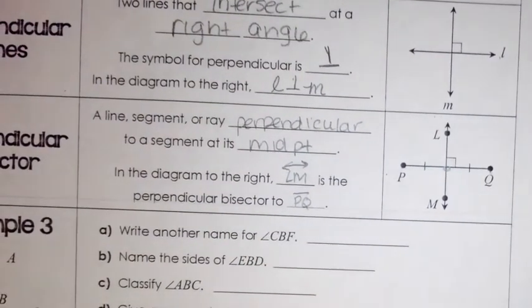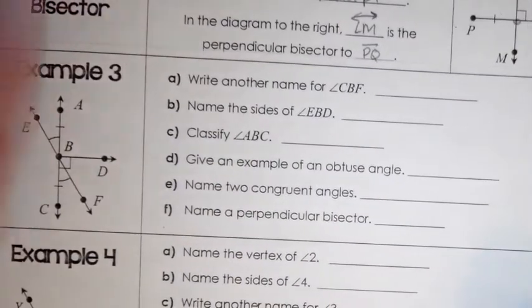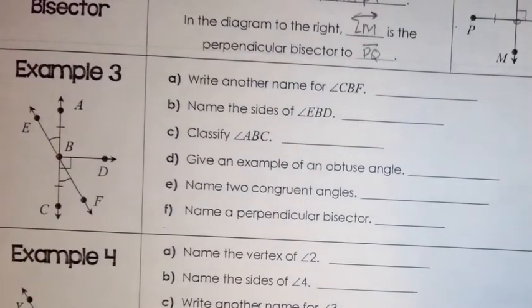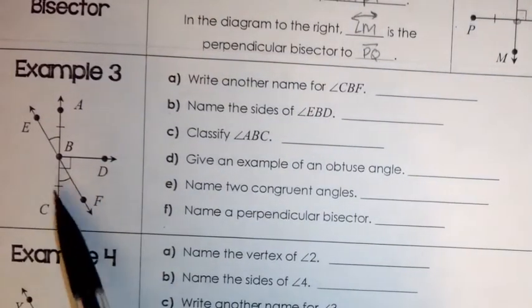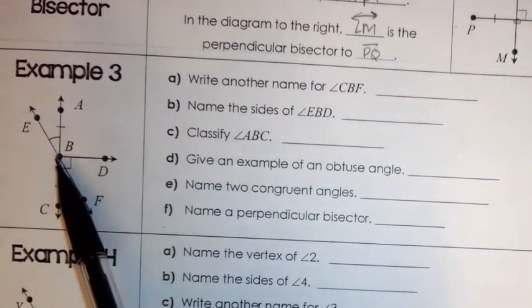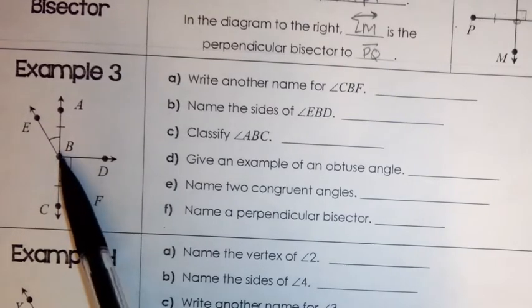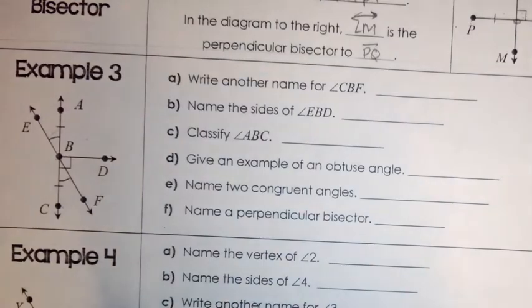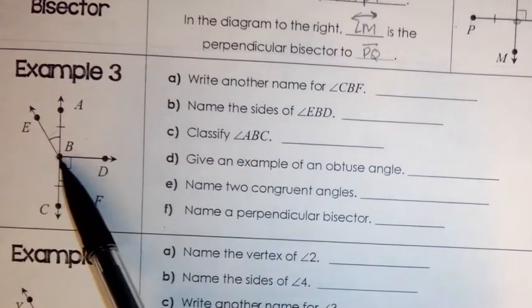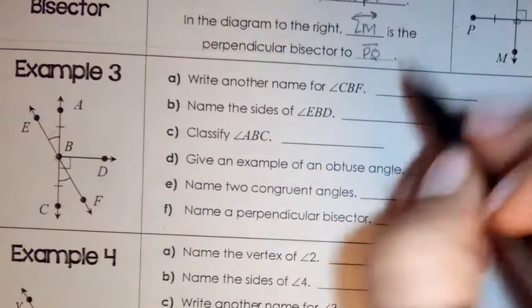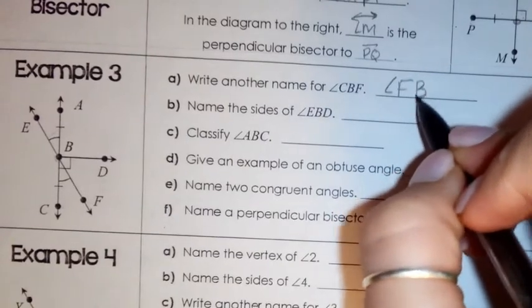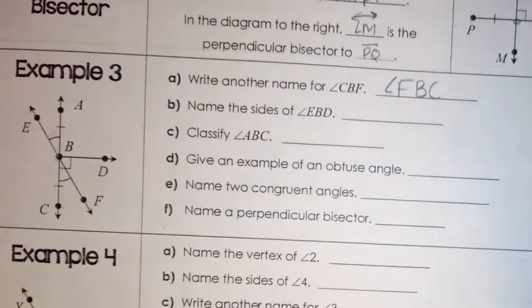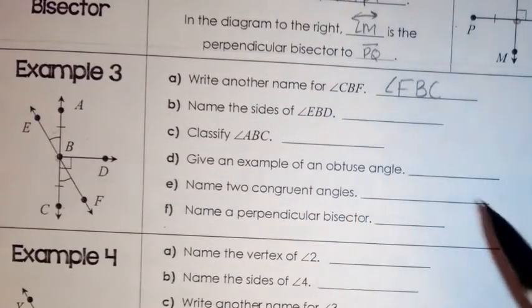Okay, so let's do some examples. So we want to write another name for angle CBF. Now we can't call this one B because are we referring to this angle here, this angle here, this angle here? We don't know. So we just have to name it another way. And to do so, we still have to keep B as the vertex because it's B in the middle. So we can just easily flip it around. So we have angle FBC.